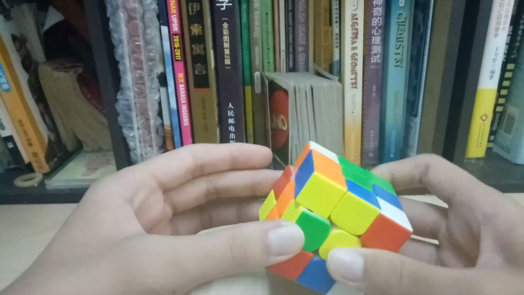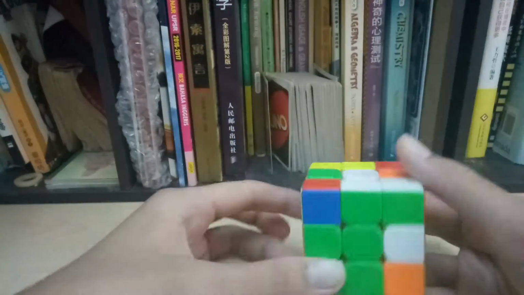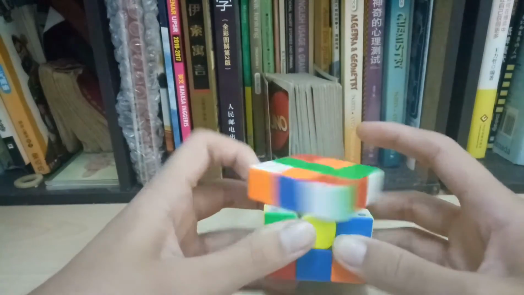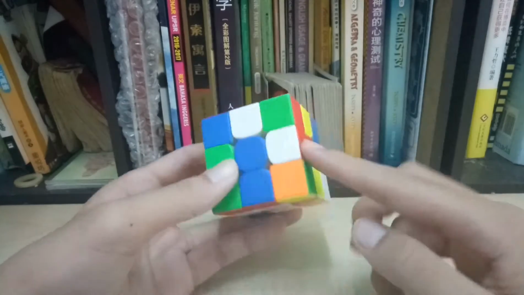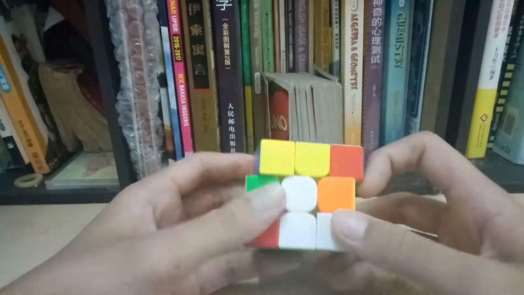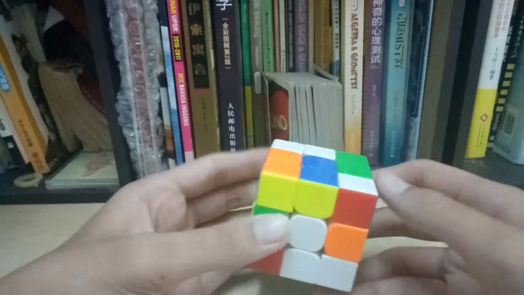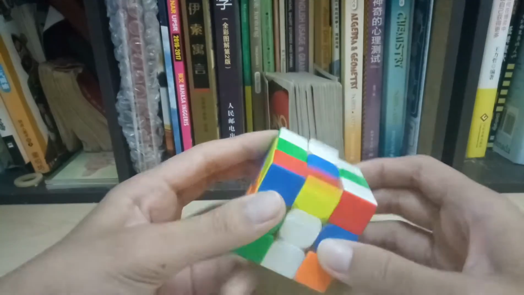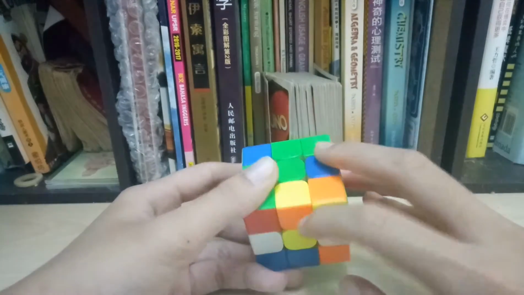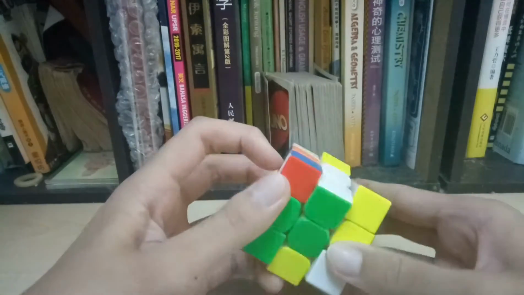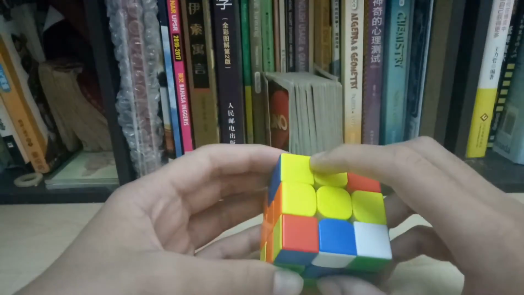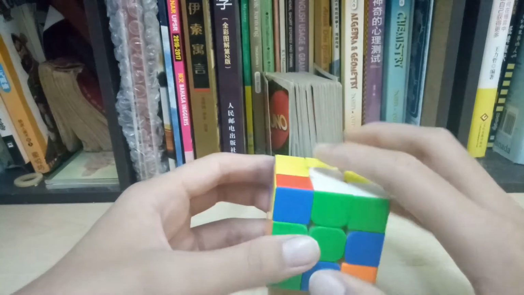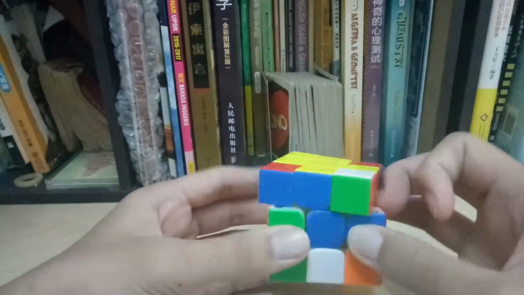This goes to here, this to here, this to here, this to here, this to here, this goes to here, this goes to here, this goes to here, but the centers are wrong, so we do this.